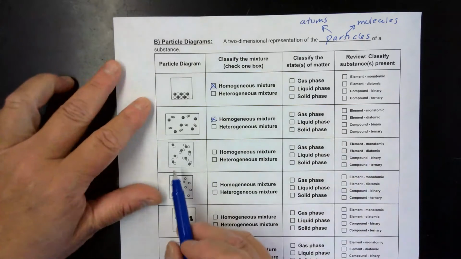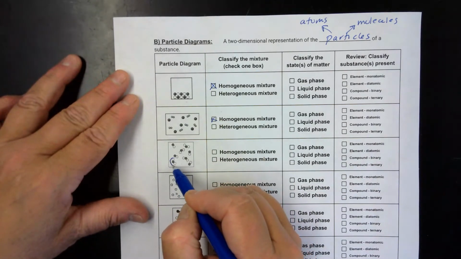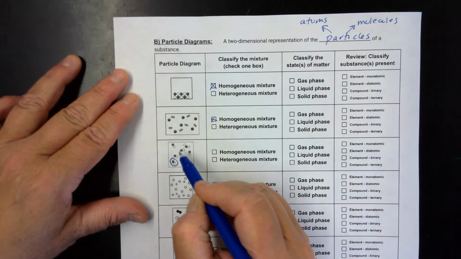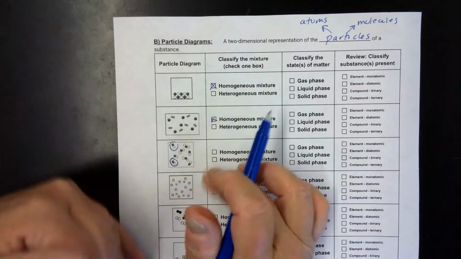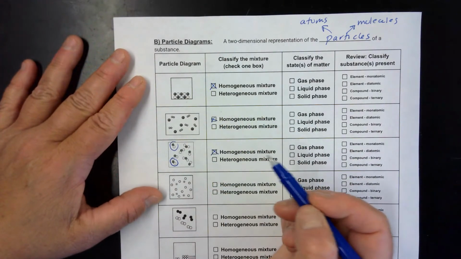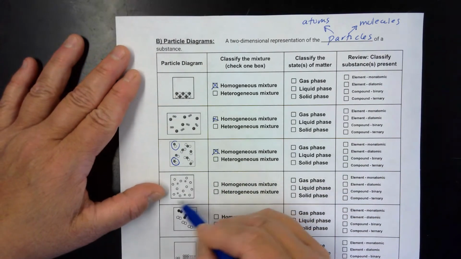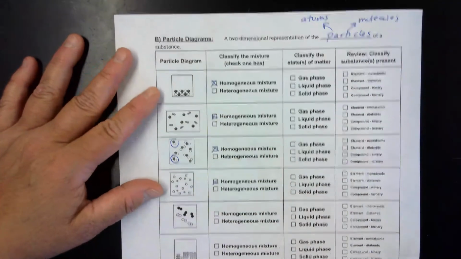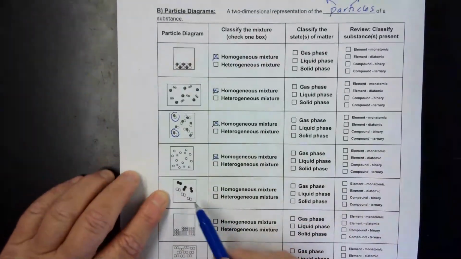Okay. This right here maybe looks like it's not a mixture, but if you look carefully, this is a slightly different type of particle than this particle. And again, as best as we can tell, this is fairly evenly mixed. So the first four, I would say are homogeneous mixtures. Now let's take a look at the next section.